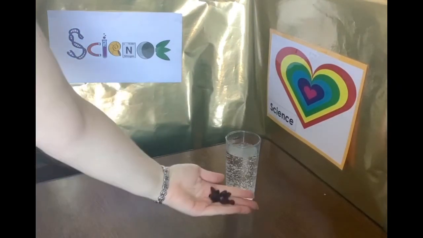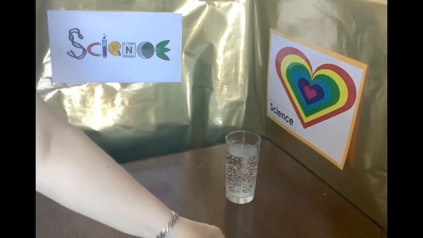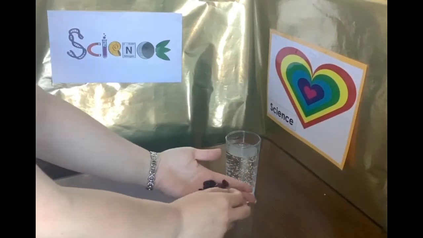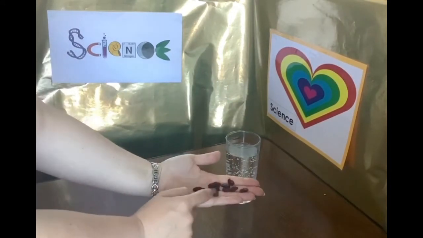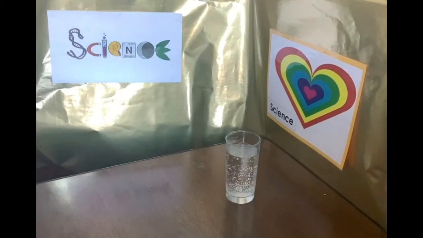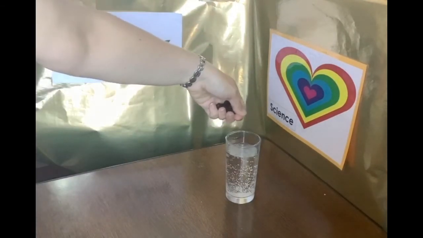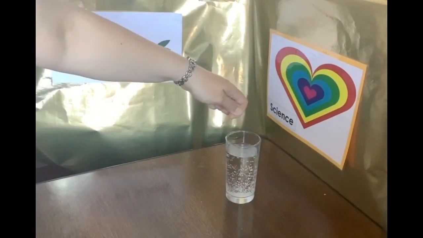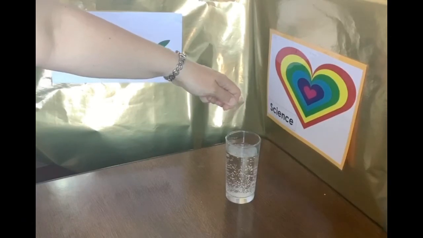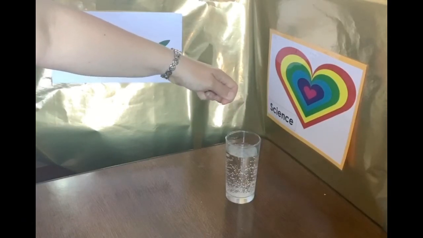Job 2. Get yourself a handful of your dried fruit. So I've got some sultanas, but you might have raisins. If they're stuck together, just pull them apart because you want them all separate. Job 3. You're going to drop the raisins into your jar or your glass, and then you're going to sit back and observe them. Now, what do you think is going to happen?